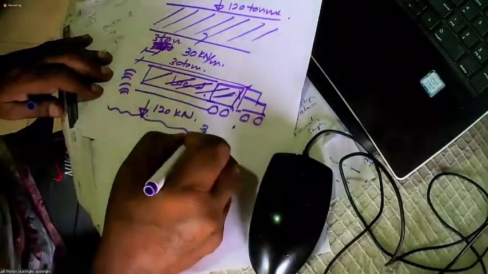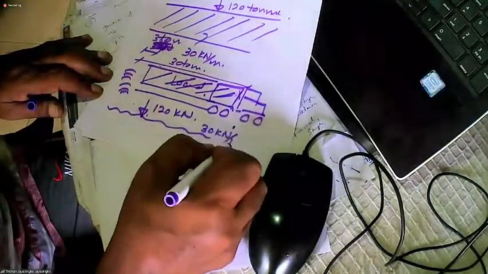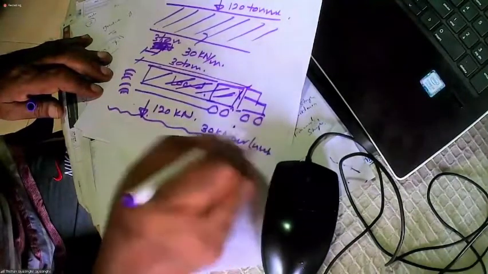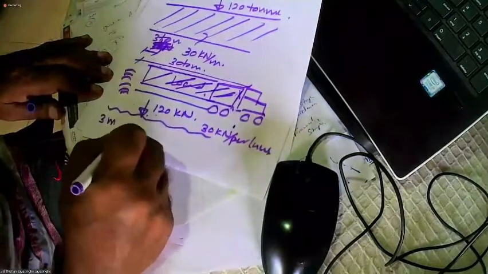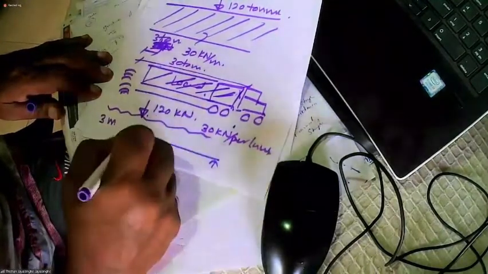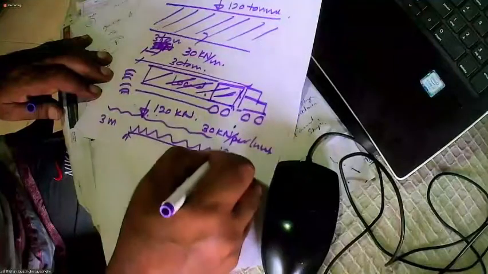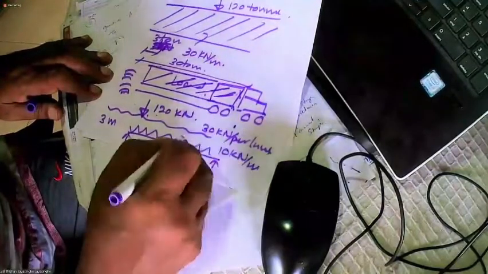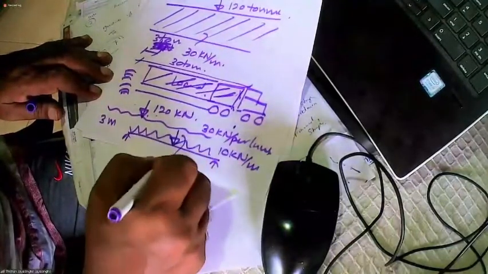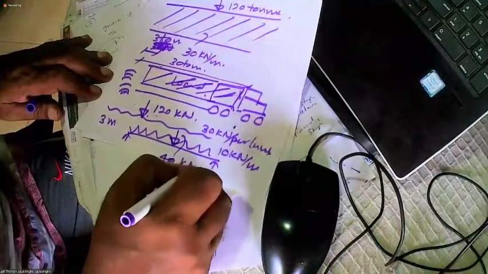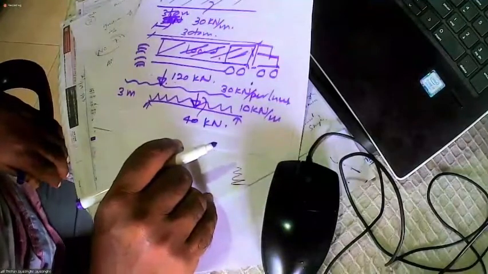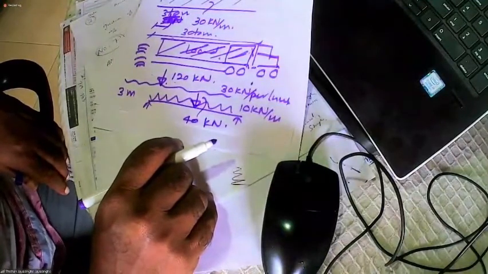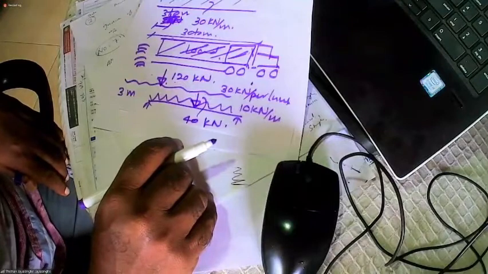Plus 30 kilonewtons per lane. So if the lane is 3 meters, this comes to a condition like 10 kilonewtons per meter plus 40 kilonewtons at the center. So that's how the load comes. Is that clear? Kumari, Saranja, Jayasinghe, is it clear?